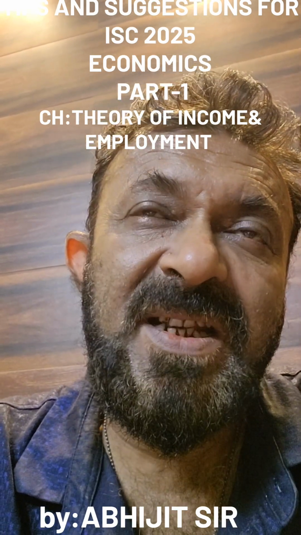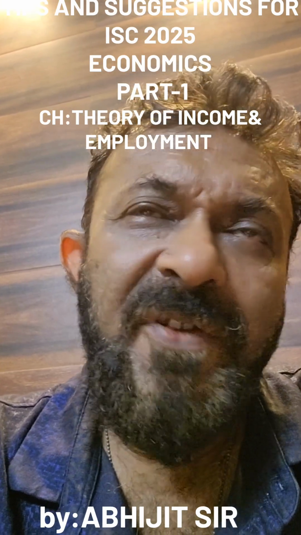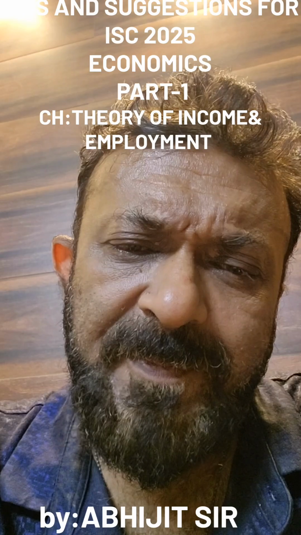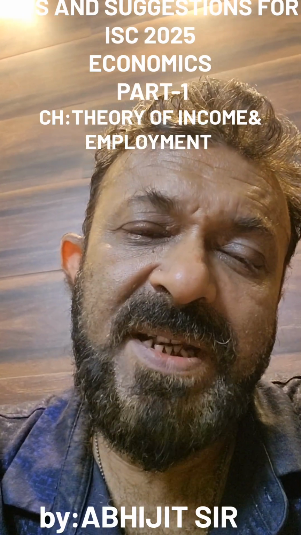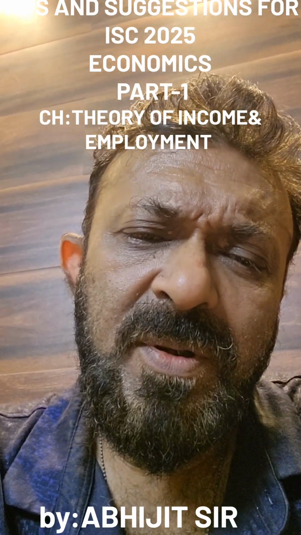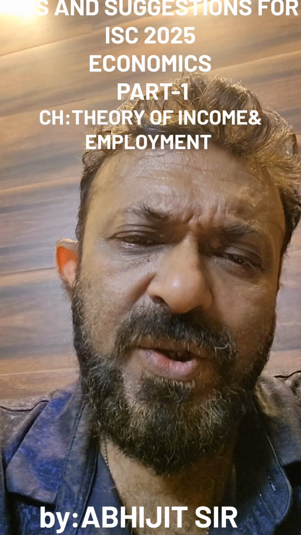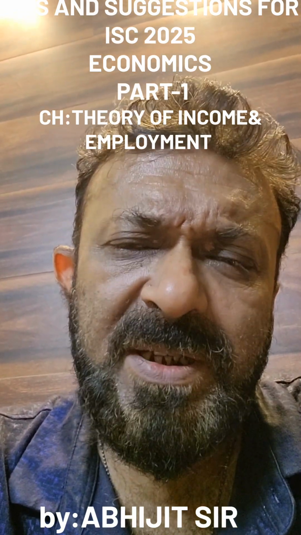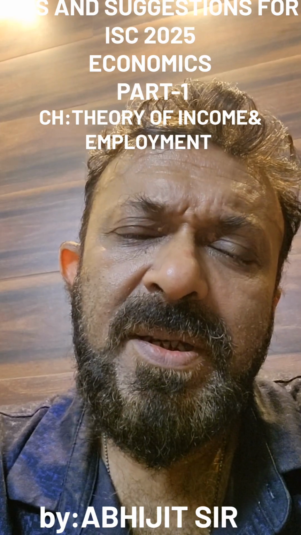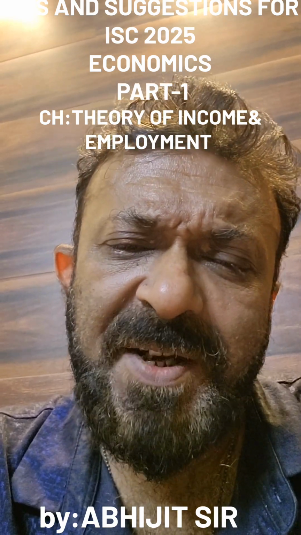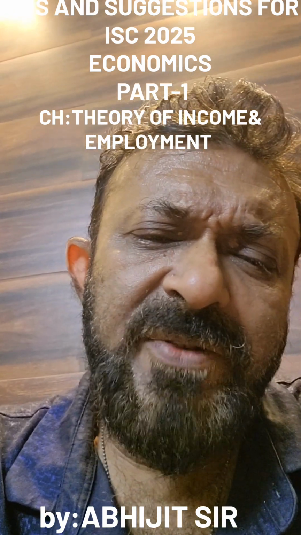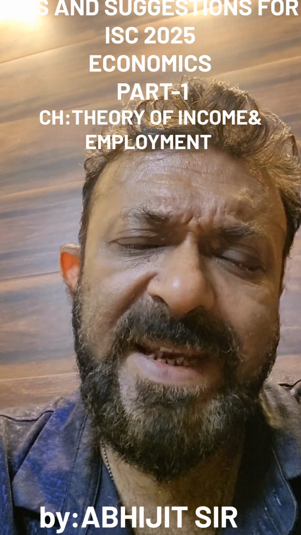Actually, this is the basic consumption of an individual. And the induced consumption varies directly with income. Small c is a fraction, a decimal, which is a constant number, into income. So this induced consumption varies directly with income. It means when income increases, the second part of the consumption function, the induced consumption, also increases. So this is the equation representing the Keynesian consumption function.